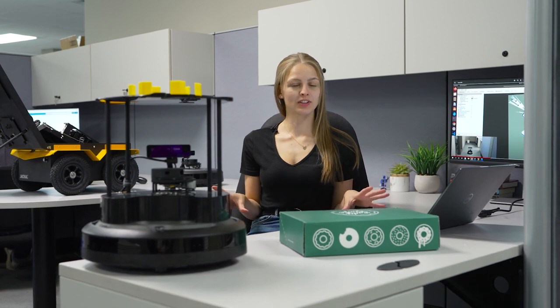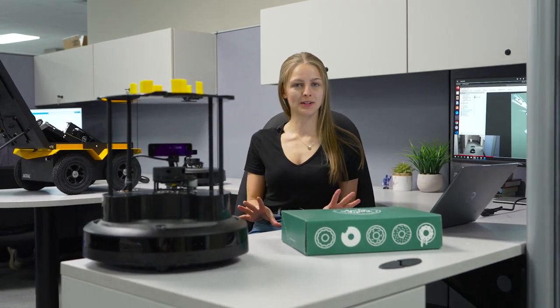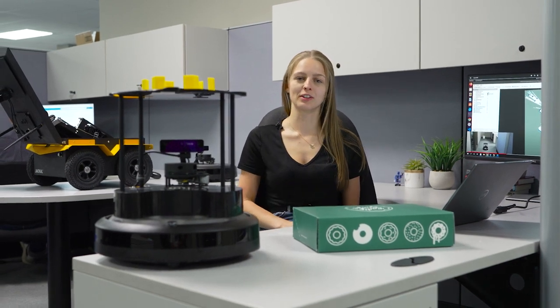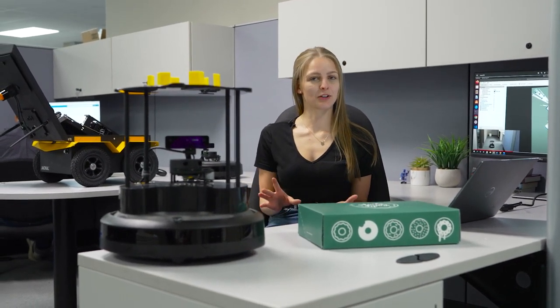So now we've officially successfully completed 2 autonomous navigation missions with our TurtleBot 4. Hopefully Trevor and Adrian are off enjoying their donuts right now. Now that is it for our tutorial today.